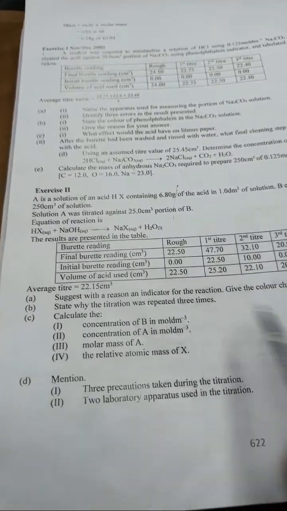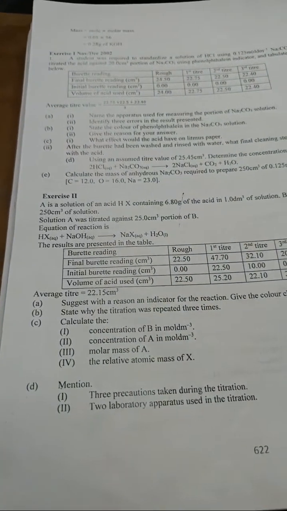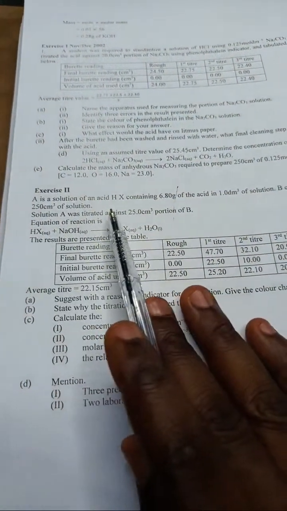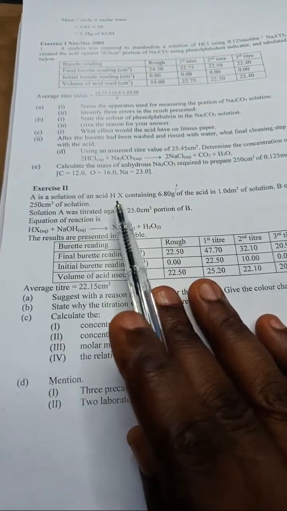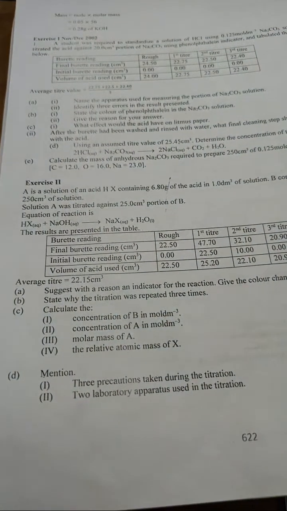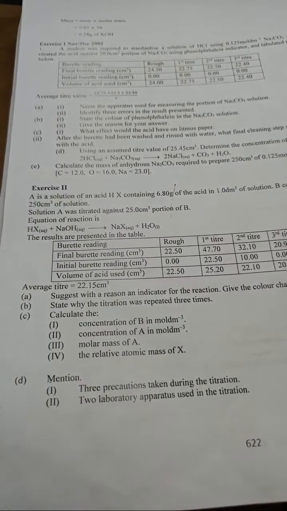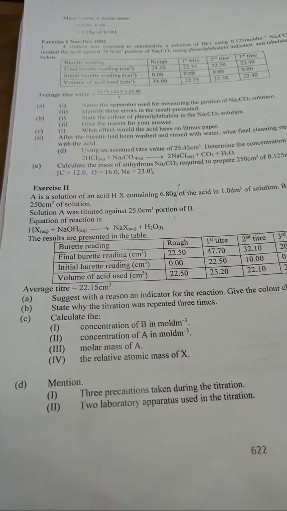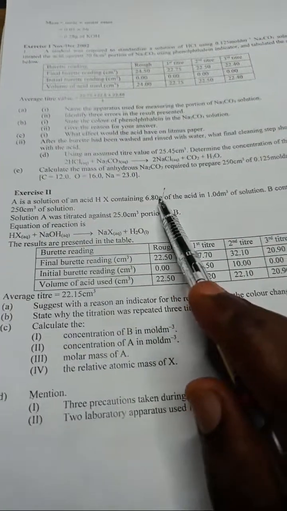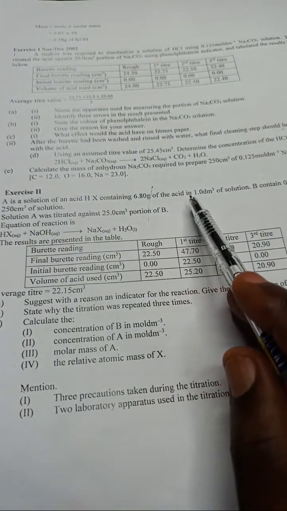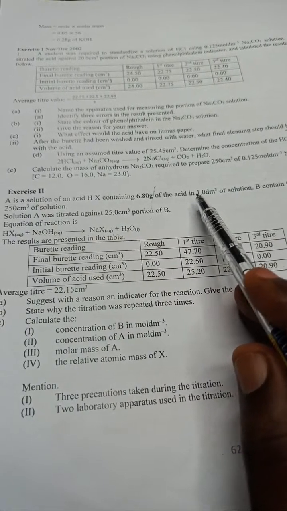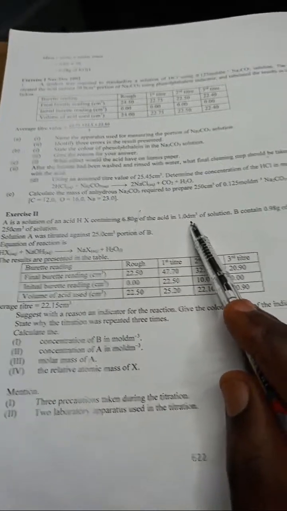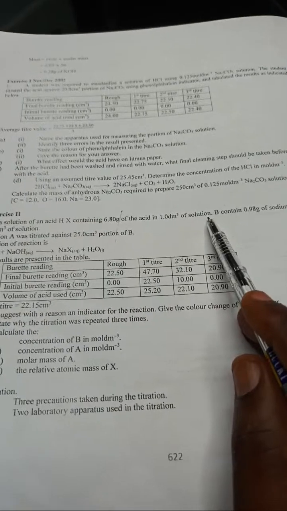This is another question. A is a solution of an acid HX containing 6.80 gram of the acid in 1.0 dm cube of solution.